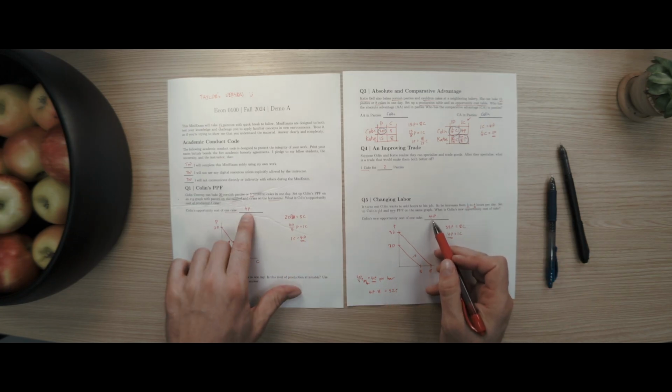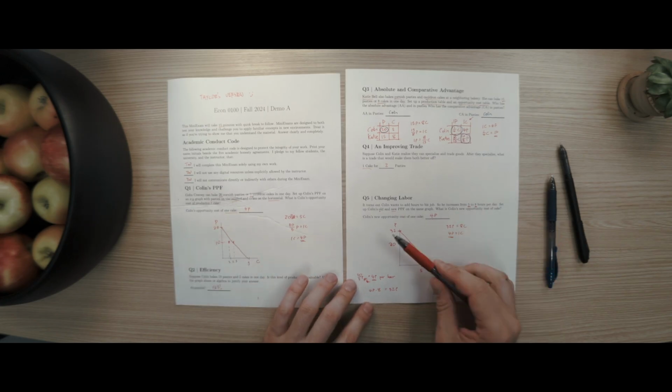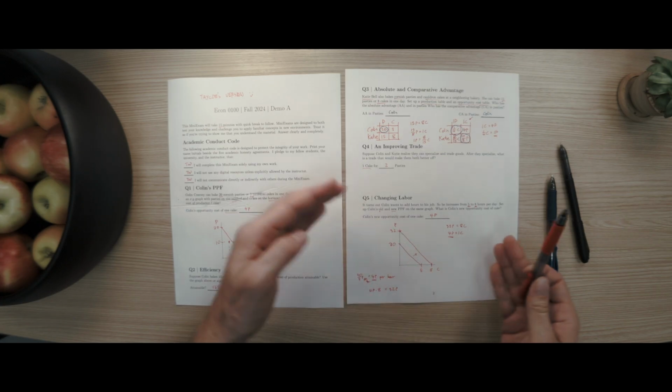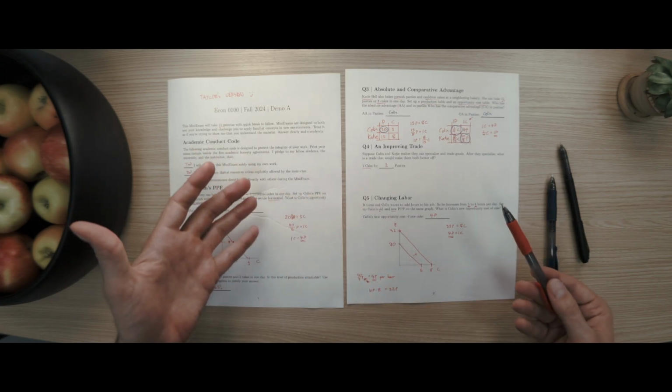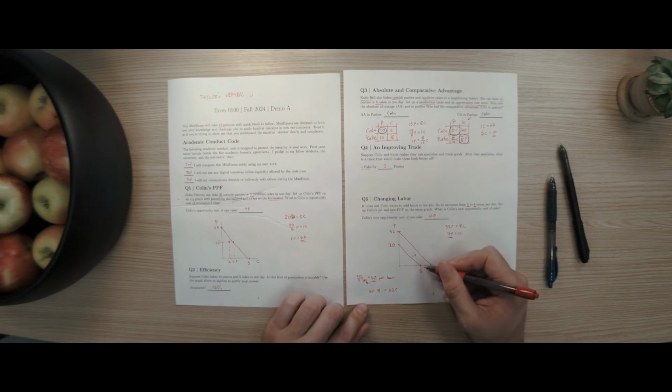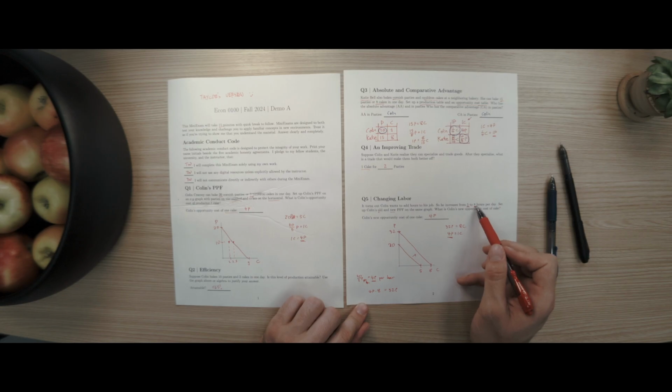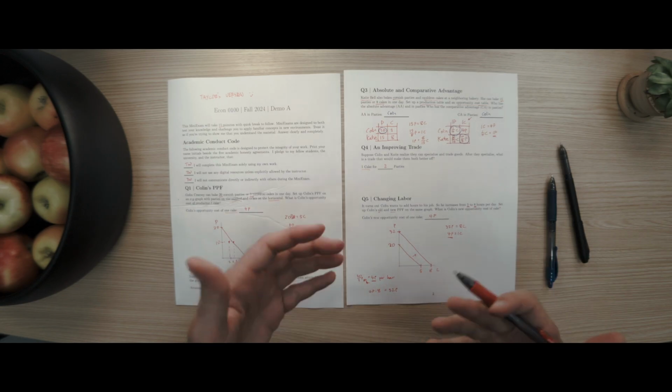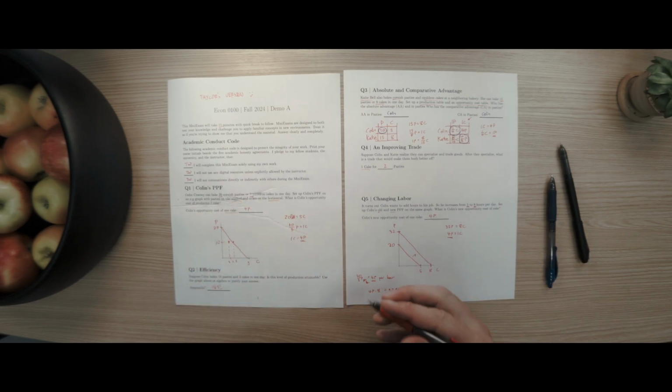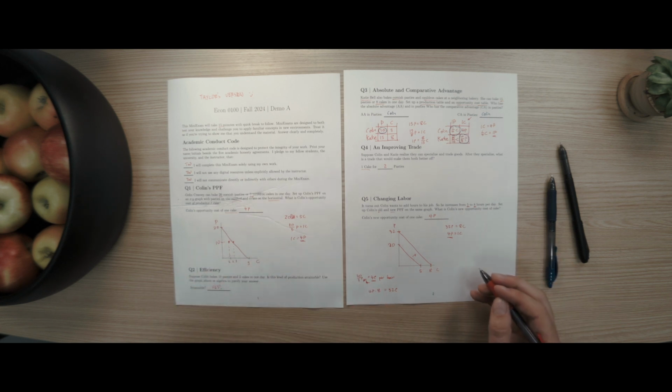And it turns out this is the same as from before. We haven't changed anything about the slope. The slope has stayed the same. We've shifted out both axes at the same rates. So the slope hasn't changed as we've gone from 5 hours to 8 hours. You can think of this like per hour, nothing has changed about Colin's productivity, even though he's working more hours.